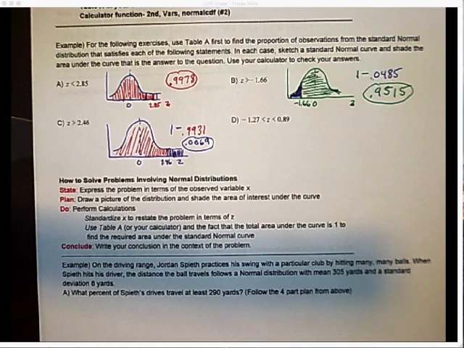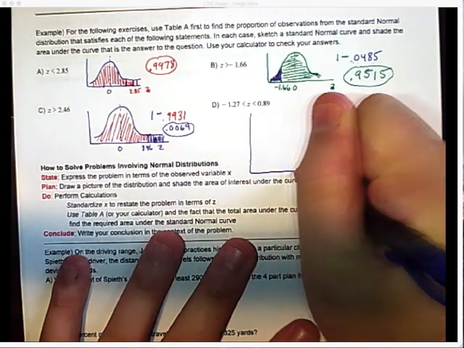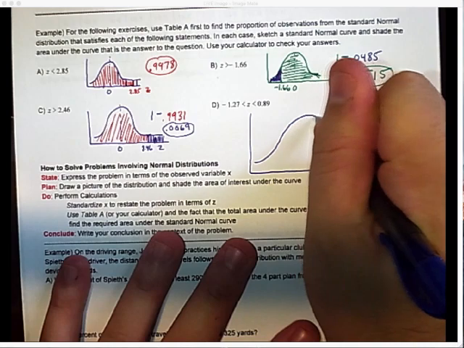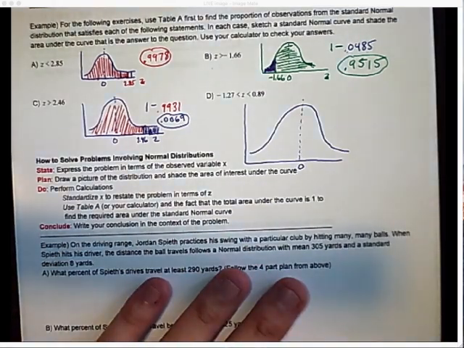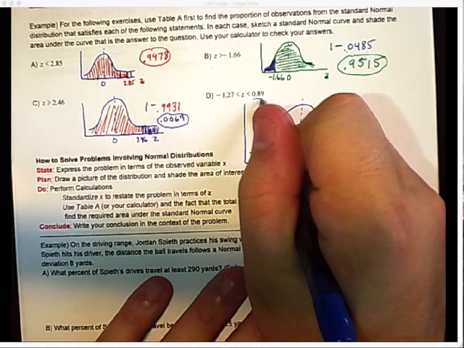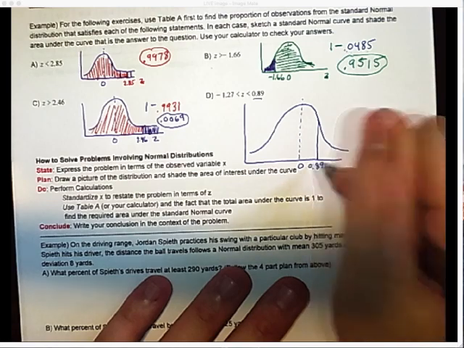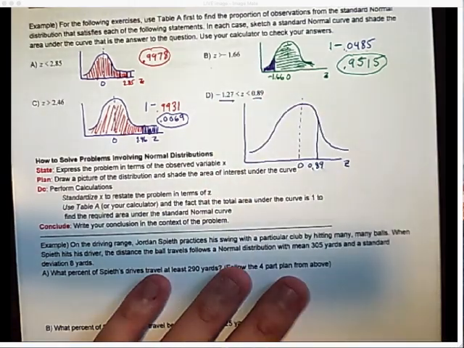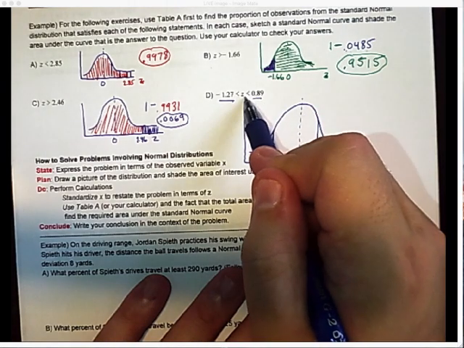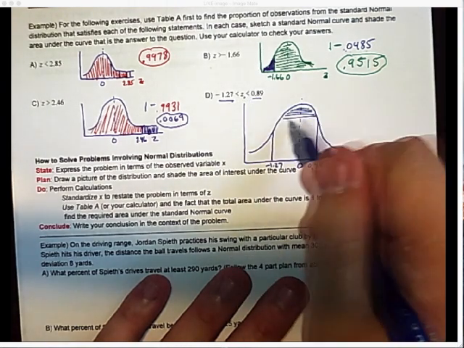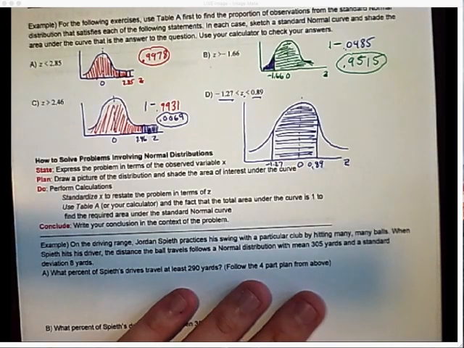Next one's the hardest one. All right. So if I draw in this next one, there's my bell curve. Right here is a z-score of 0. The two z-scores I have here are 0.89. So let's say that a z-score of 0.89 falls about right there. And this one's negative 1.27, so maybe about right here. They want to know what percentage of people have z-scores between these two. So I want to know that area in blue.